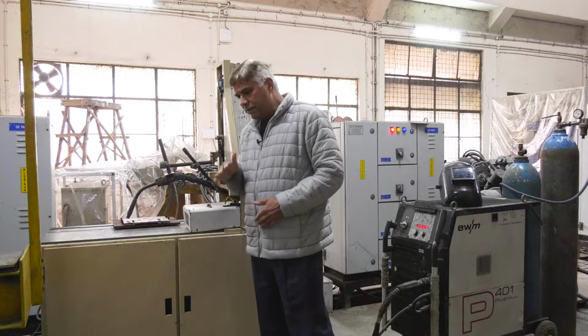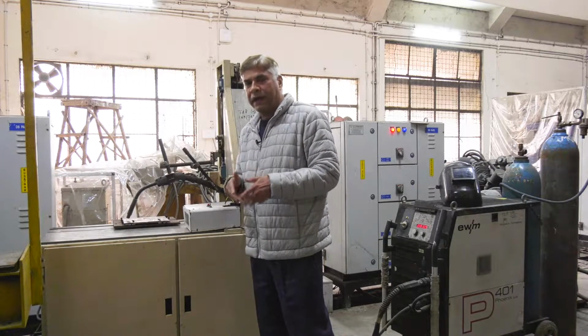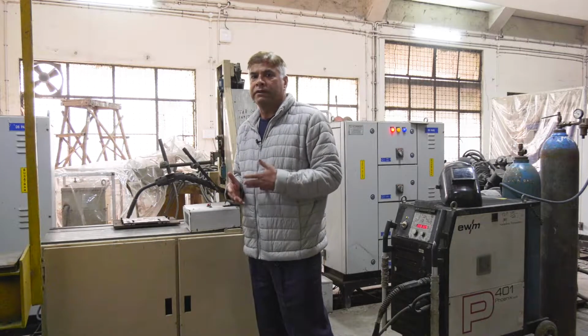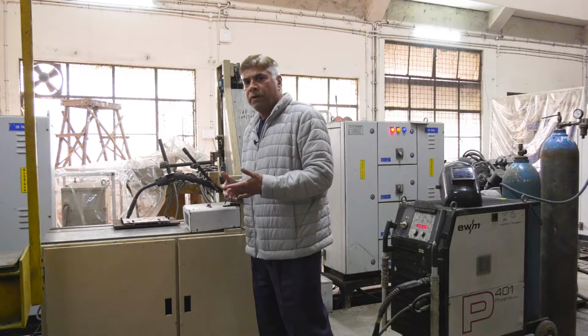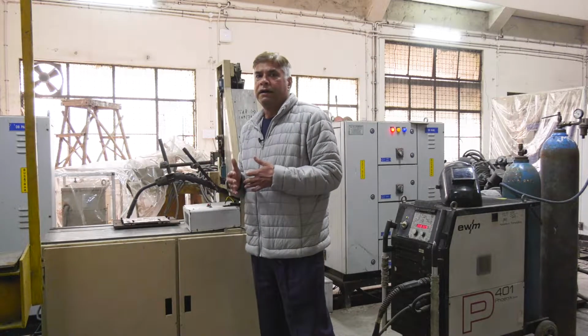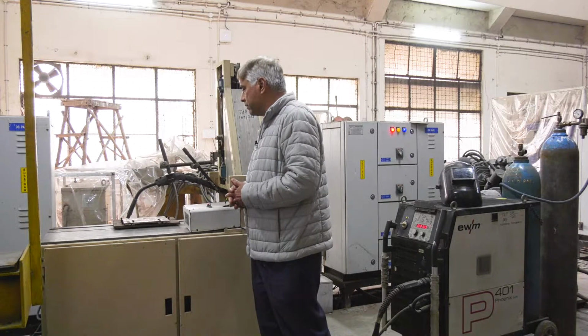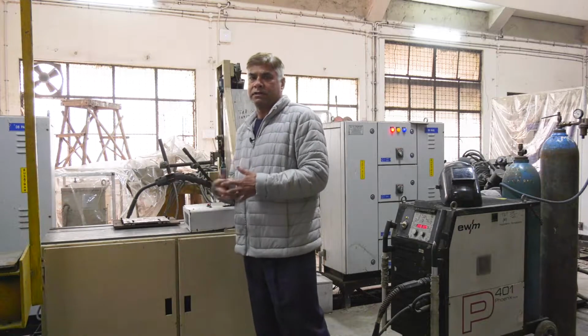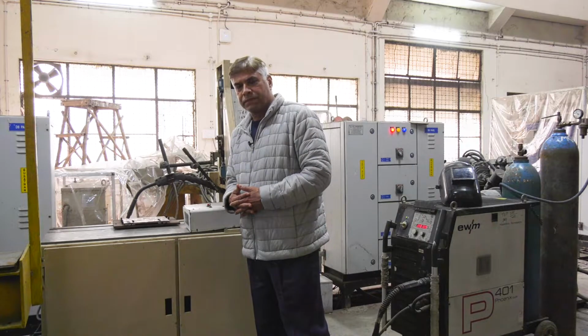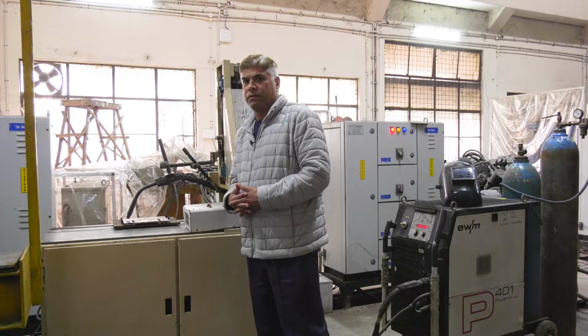So, here we will try to show what happens to the weld bead, what kind of weld bead is generated when we apply different arc heat by changing the welding current. That is what we will be showing in the demonstration of this weld surfacing process using the GMAW.